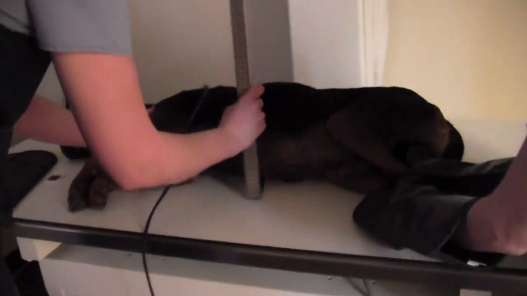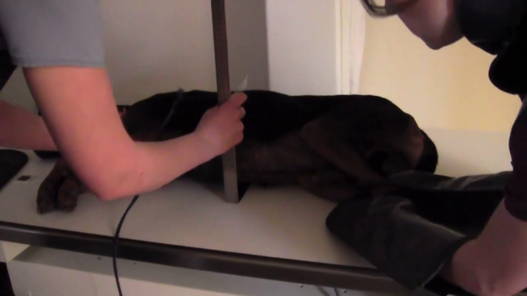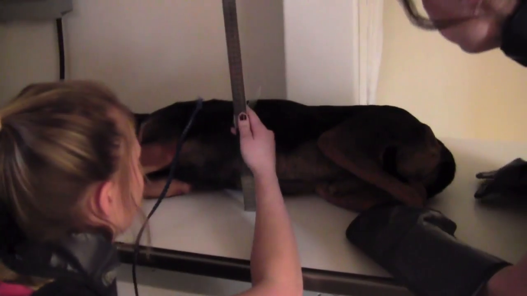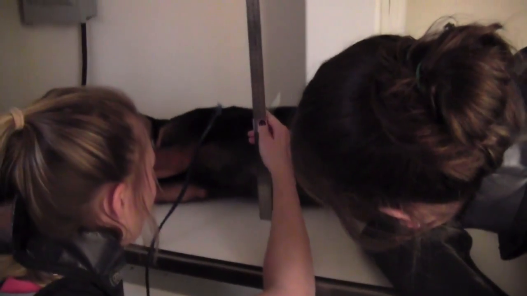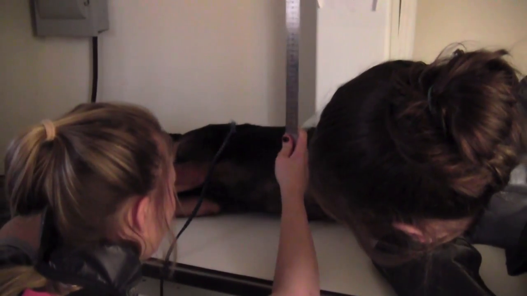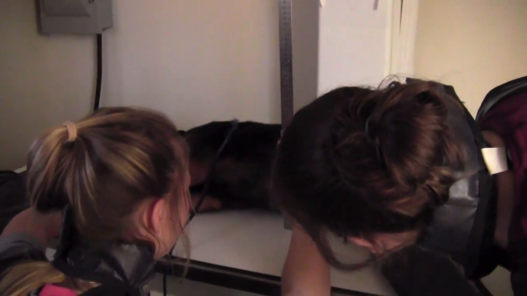When taking abdominal x-rays, it can sometimes be suggested that the patient be fasted for 12 hours before, or given an enema 3 to 4 hours prior to the x-ray, or even have the bladder emptied.